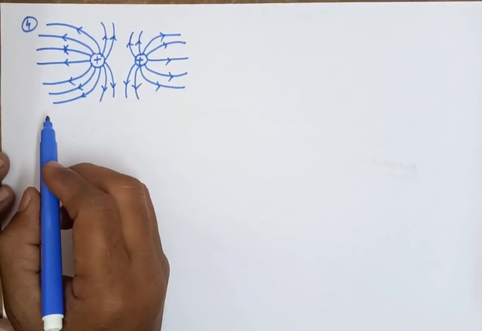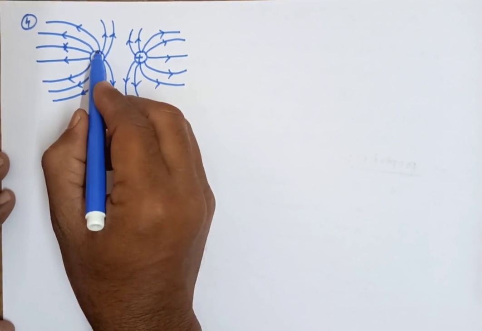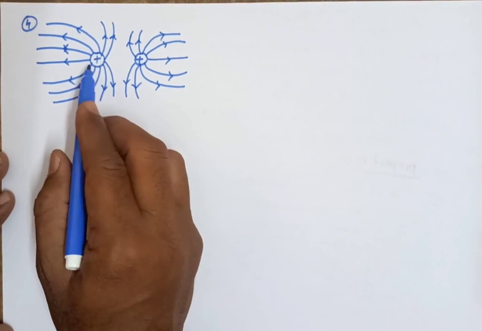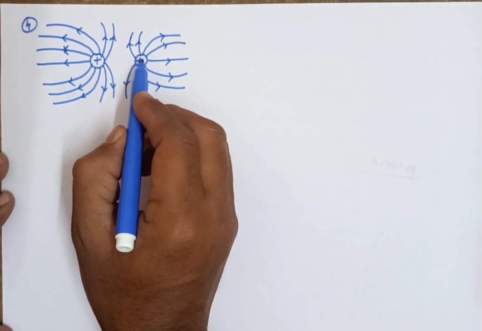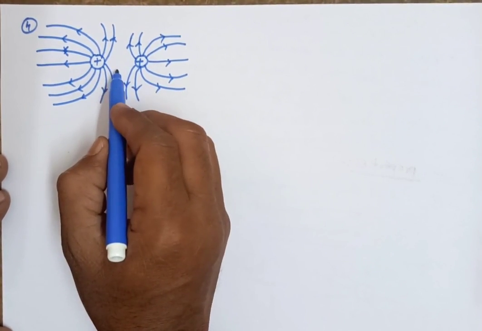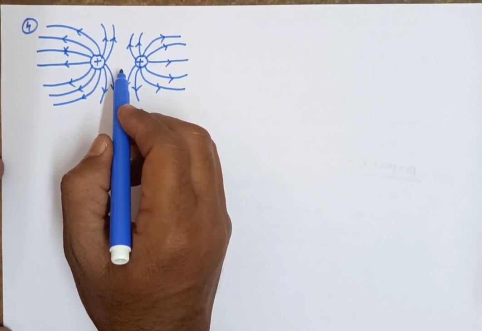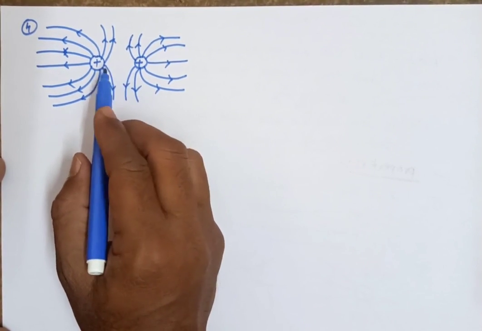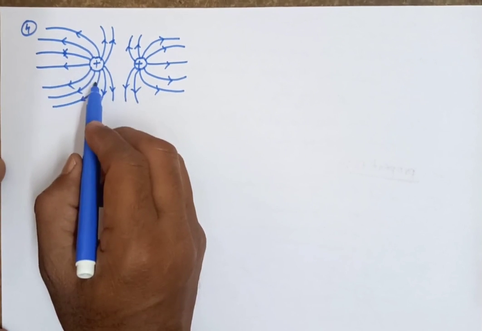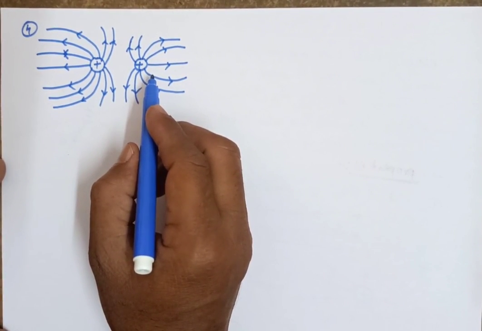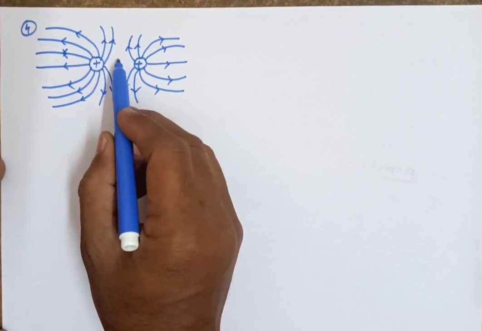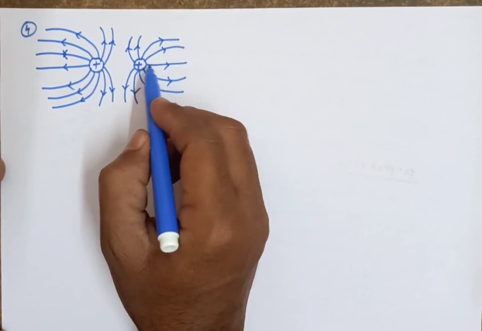The fourth property: in a charge-free region, electric field lines can be taken to be continuous curves, without any breaks.